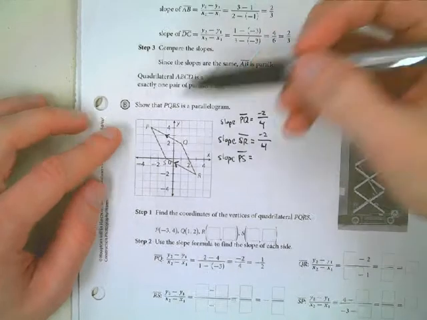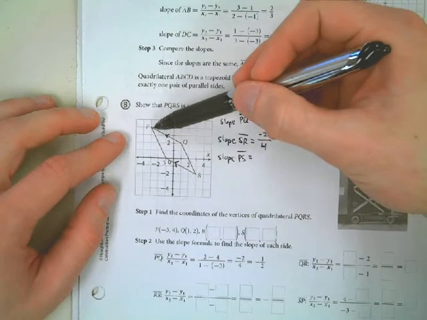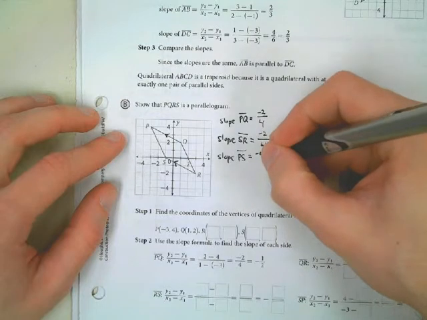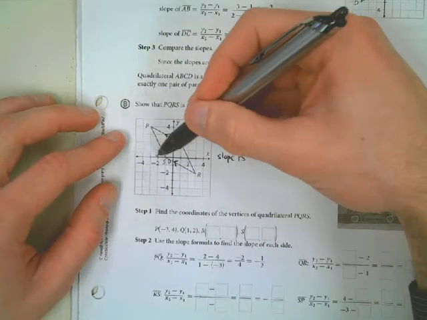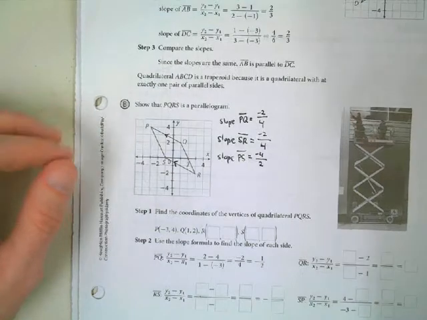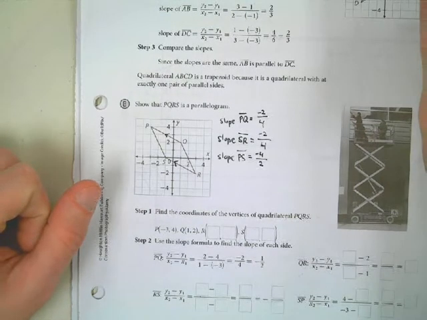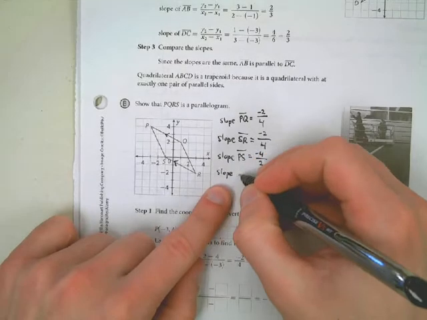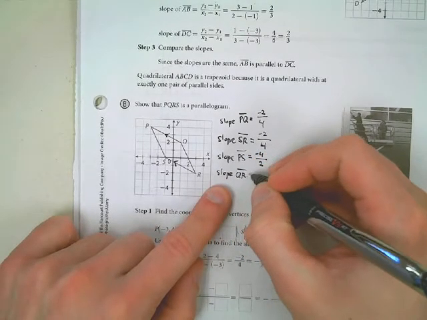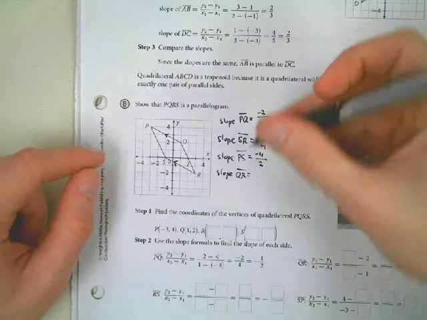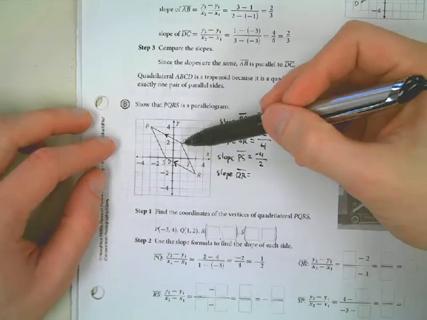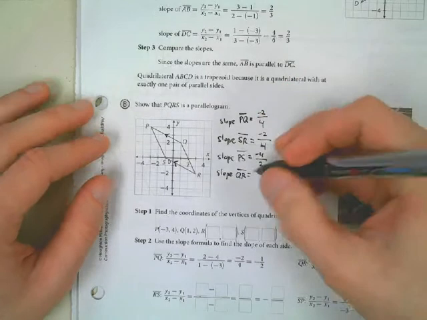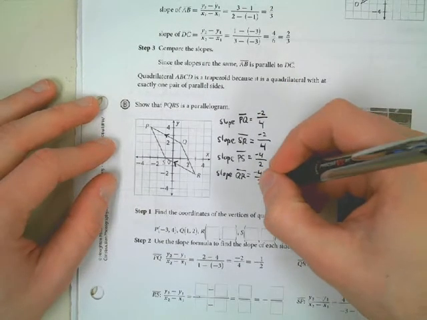Okay, so let's start from P and go to S. So I'm going to go down 1, 2, 3, 4. So that's a rise of negative 4 over, and then down 4, right 2. So over 2. Okay? So let's find the slope of QR. Okay, and again, I'll start at Q. And we're going to rise 1, 2, 3, 4, and run 1, 2. So negative 4 over 2.